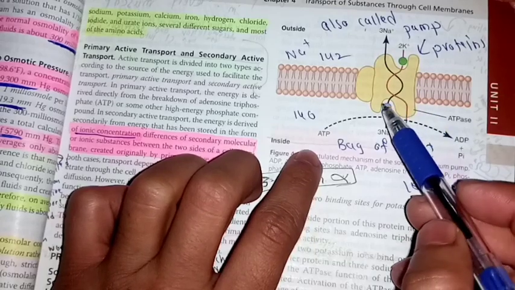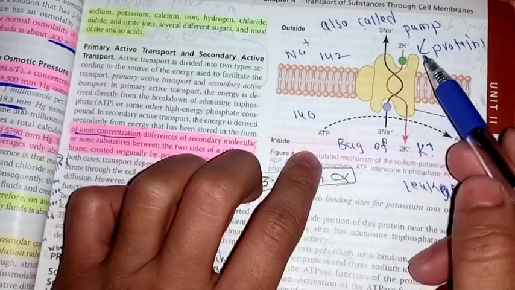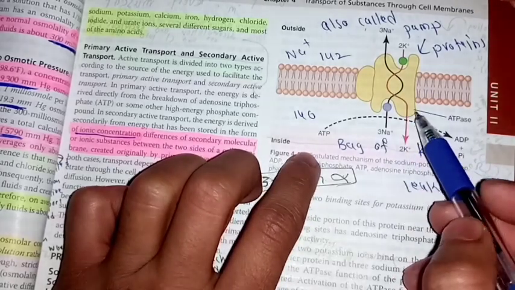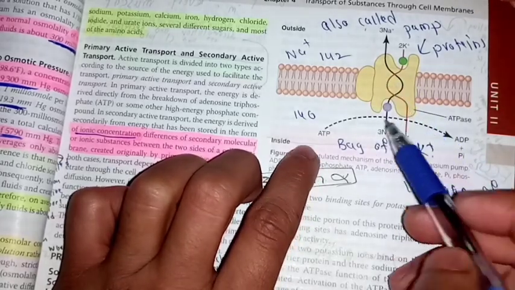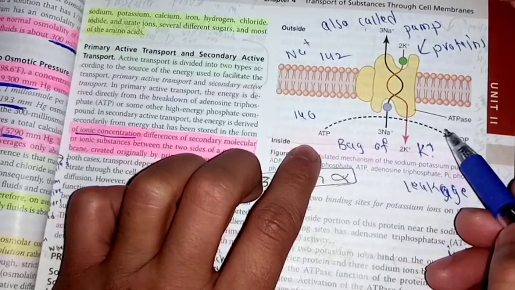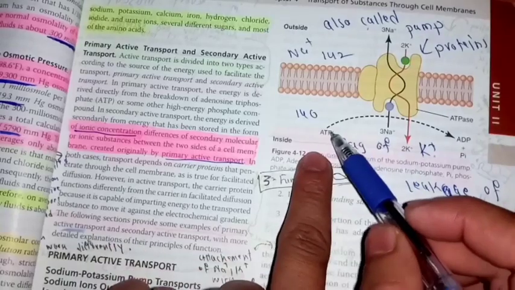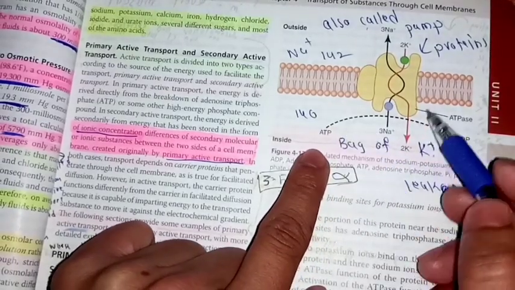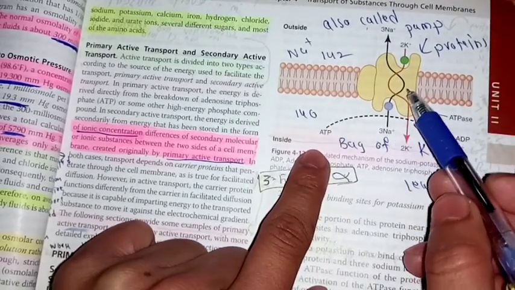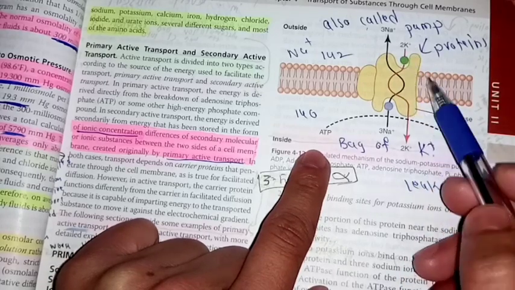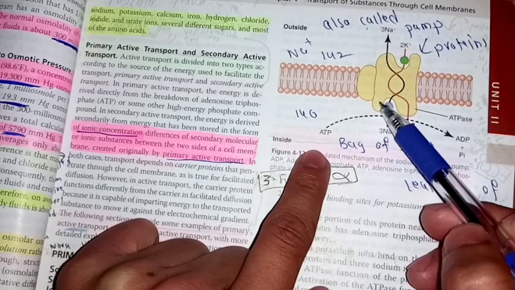So when the 3 sodiums are attached to the inside of this channel and the potassium is also attached, then the ATPase function of this enzyme is activated and converts the ATP to ADP and inorganic phosphate, and this energy is used. This ATPase, the breakdown of ATP, the enzymatic function of this protein, will be activated when the potassium is attached to the outside and the sodium is attached to the inside.